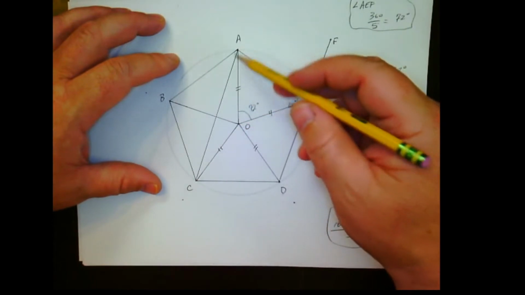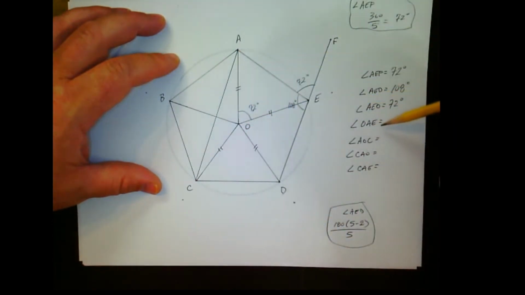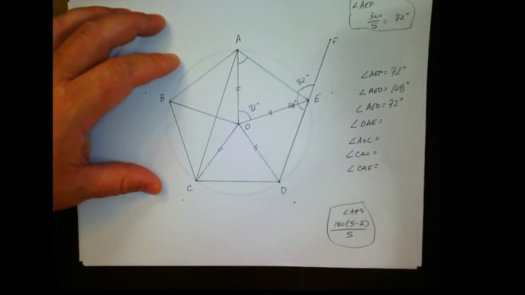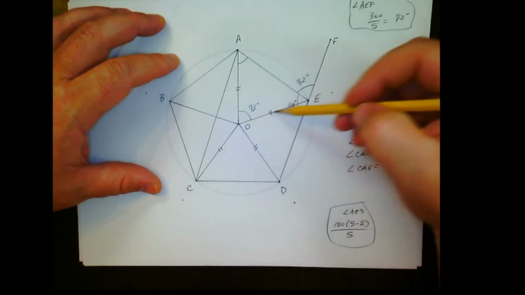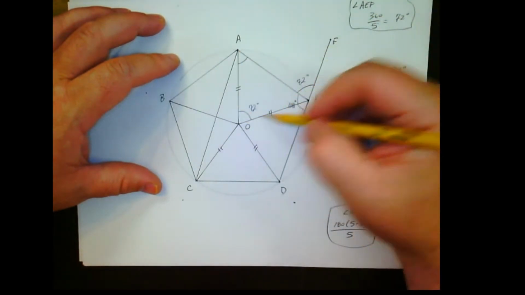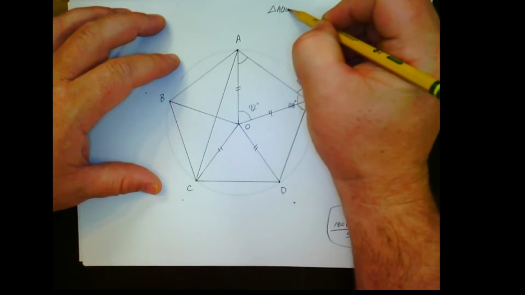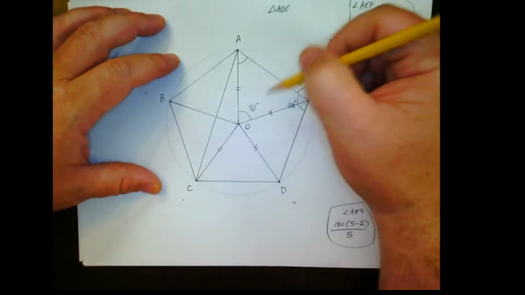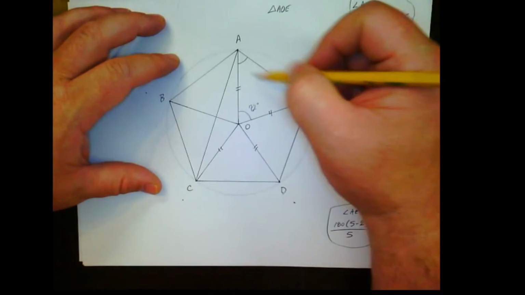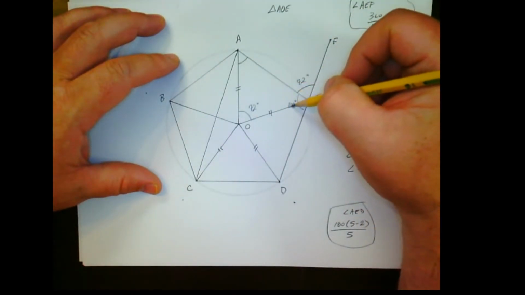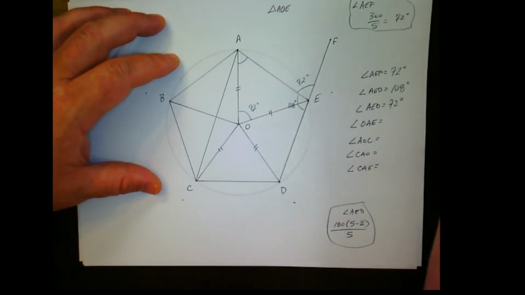Now, OAE. That's this angle right here. Okay. Now, here's the thing. Look at this triangle right here. Triangle AOE. It's isosceles. And the top angle is 72, so the other two angles are going to be congruent to each other. This angle and this little angle here are going to be the same.